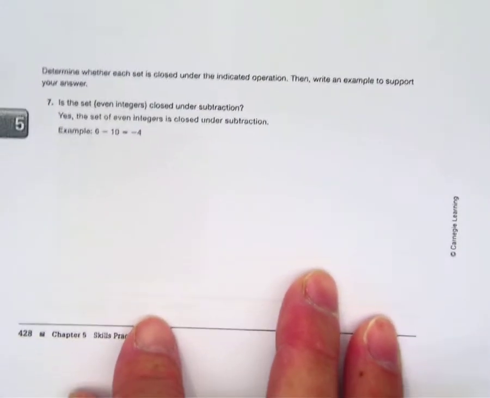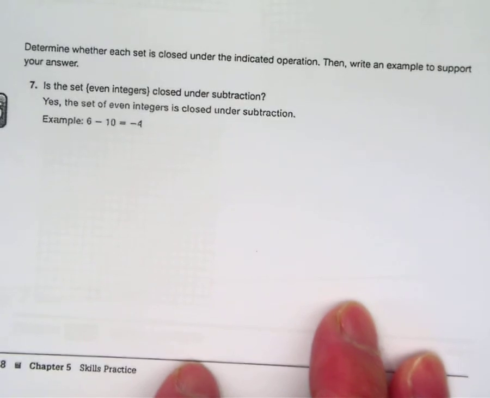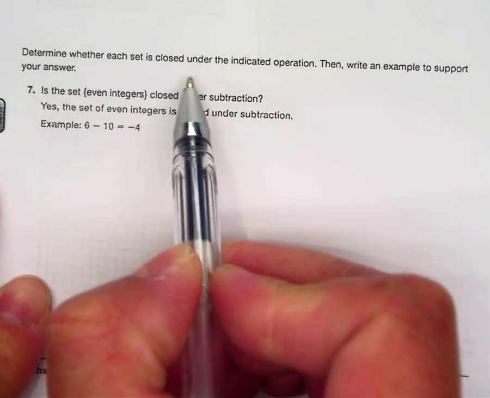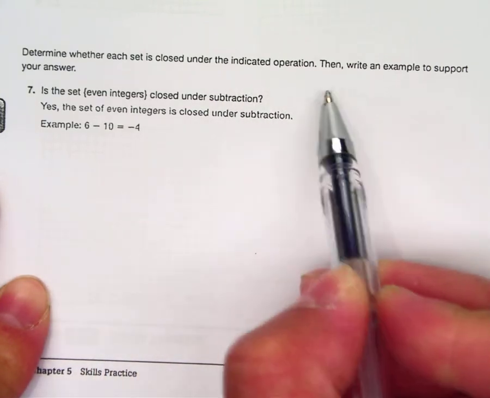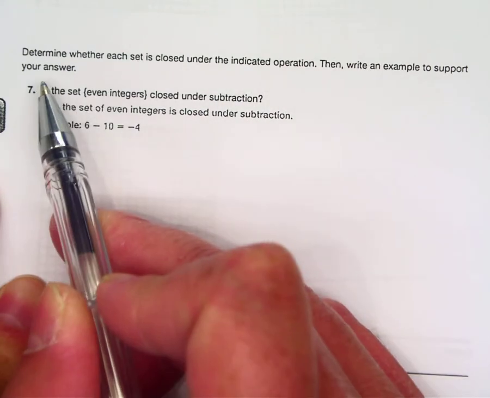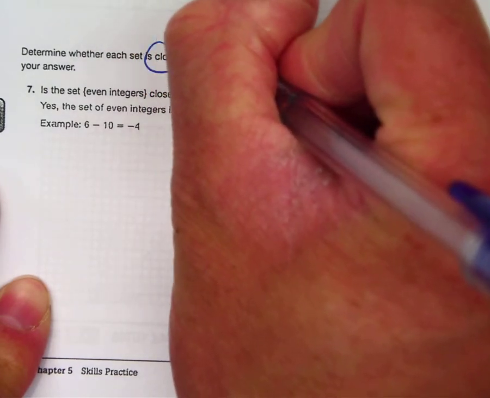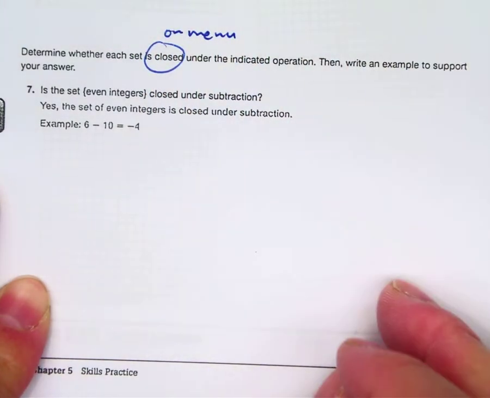Turn the page. Question number 7. Determine whether each set is closed under the indicated operation, then write an example to support your answer. So if it's closed, it's on the, we use that example of food, right? It's on the menu.